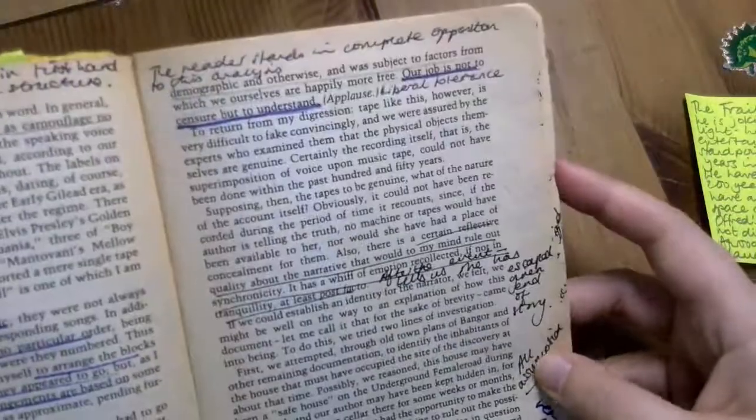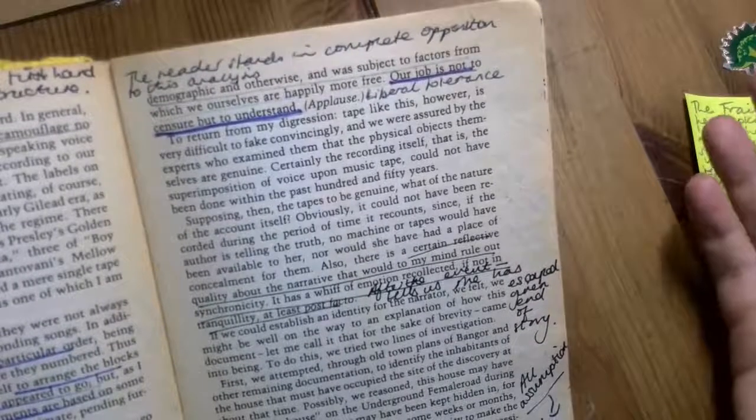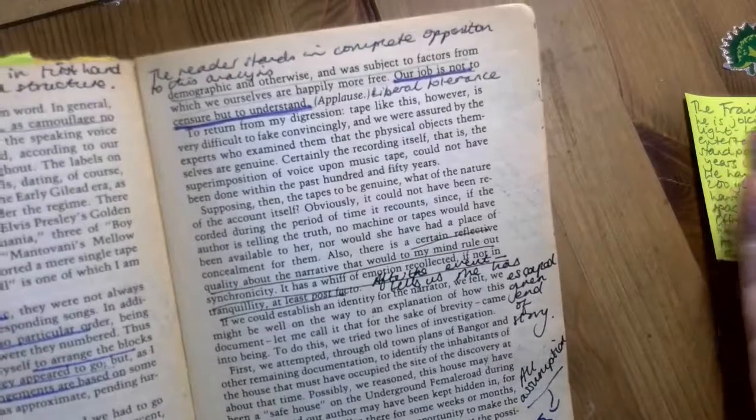They were under pressure, and were subject to factors from which we ourselves are happily more free.